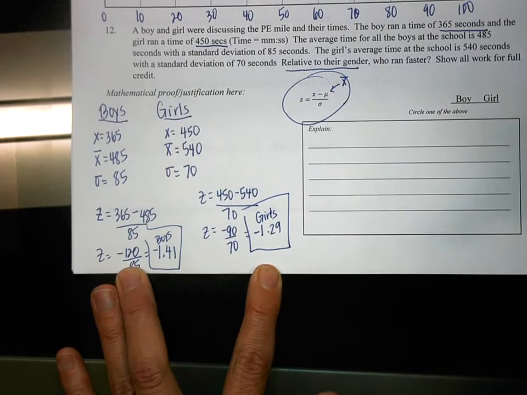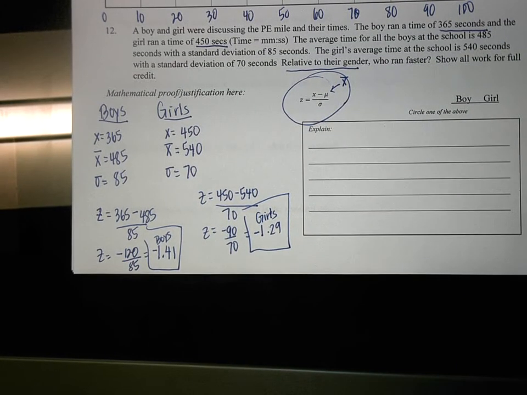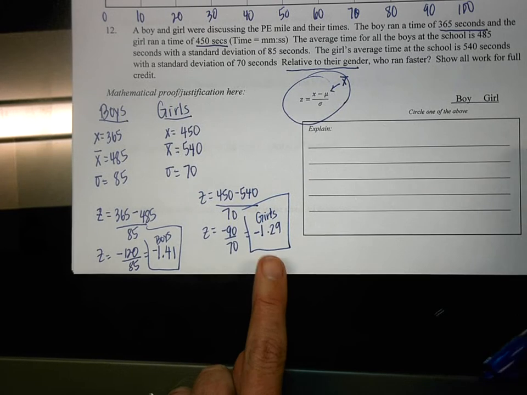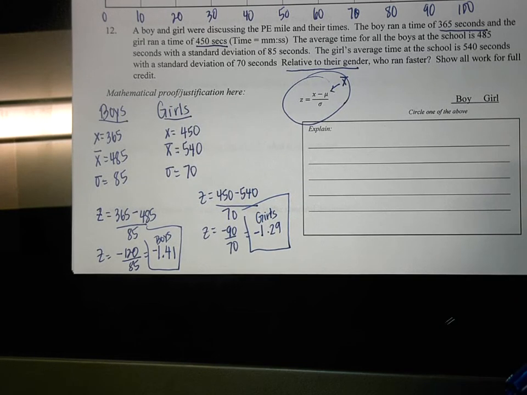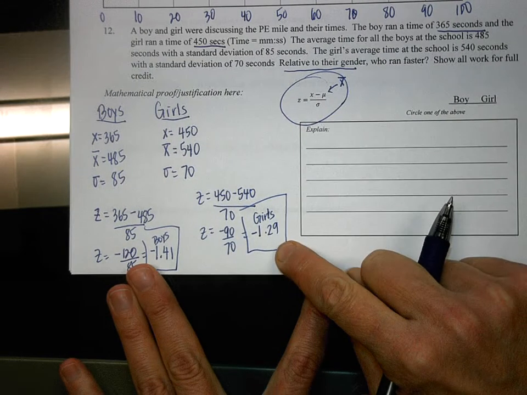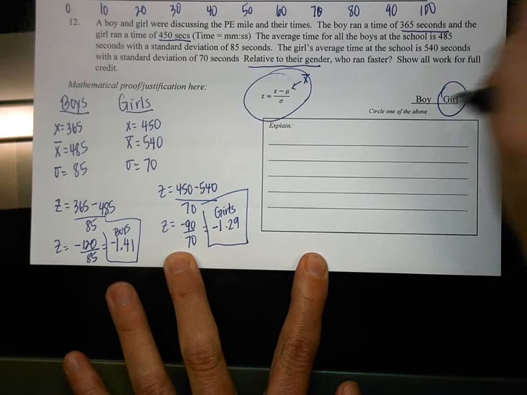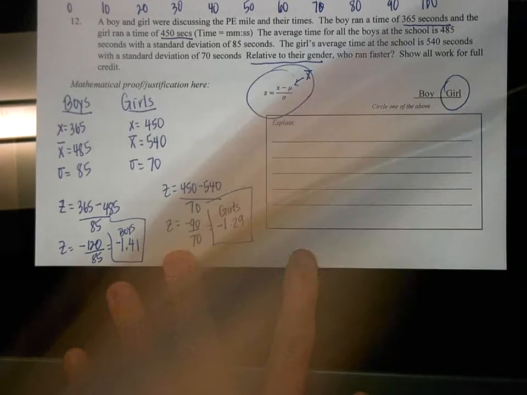When you are dealing with time and running, you have to think about your data. You want the lower z-score, okay? Because that means that you want the lowest score for time, and so the girl has the lowest time in terms of z-scores. So we are going to go ahead and circle girl, okay? And so then we're going to explain.